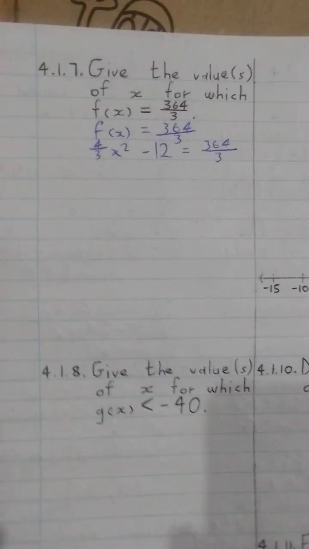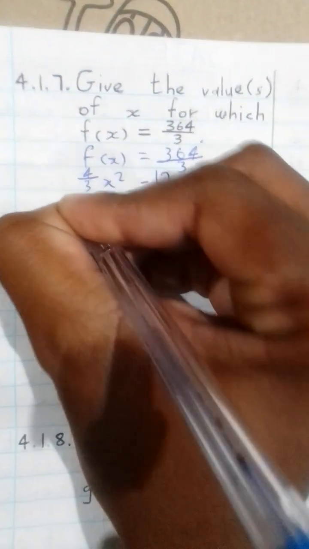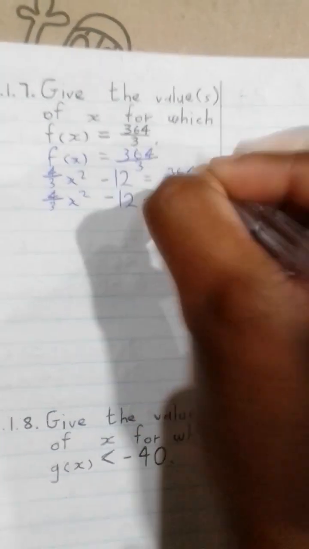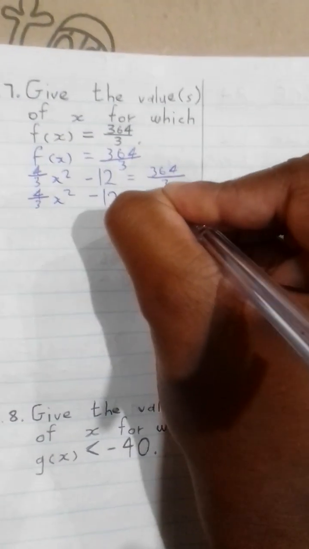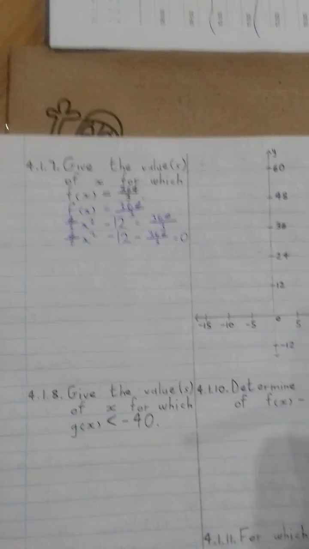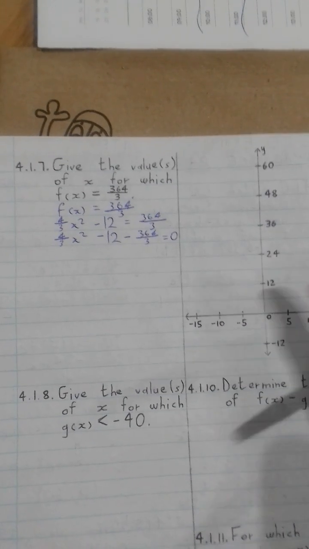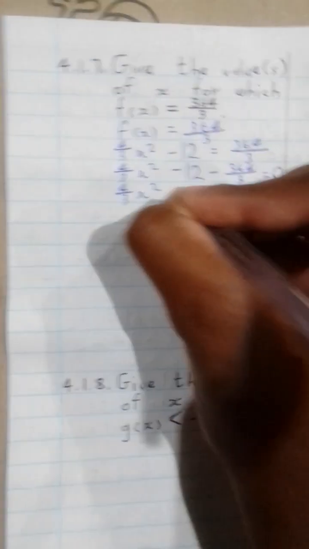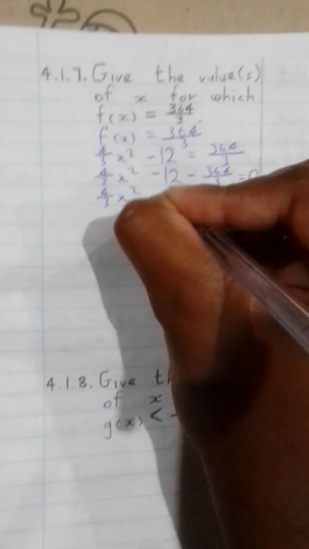We must make everything 0. So 4 over 3 x squared minus 12 minus 364 over 3 is equal to 0. What's negative 12 minus 364 over 3? 400 over 3. So 4 over 3 x squared minus 400 over 3 is equal to 0.